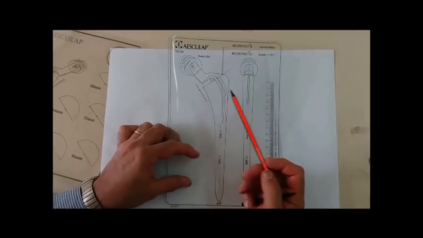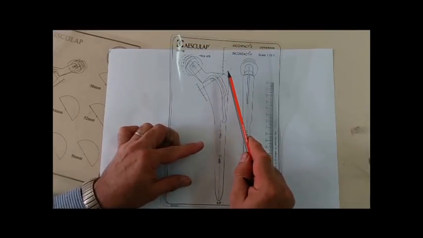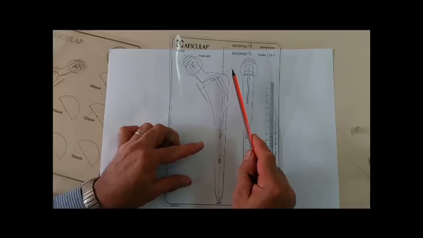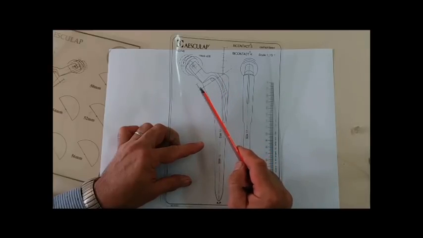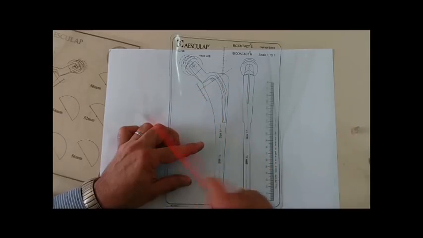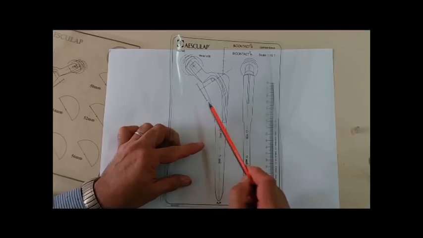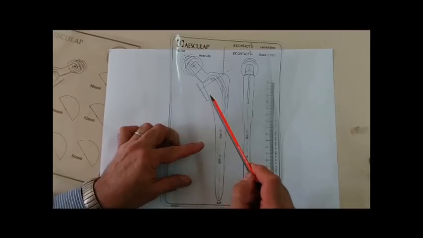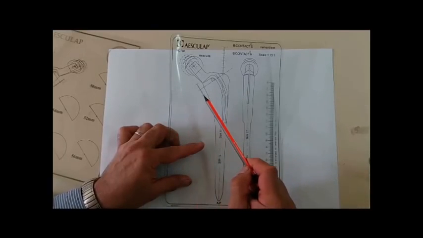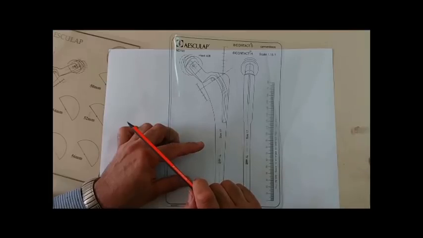The other point is the level of the osteotomy. This oblique line indicates the level of osteotomy, the proper level of osteotomy. As we see, there is a small ruler here, measuring the distance from the lesser trochanter. Suppose the lesser trochanter would be somewhere here; we can measure in this template the distance of the osteotomy from the lesser trochanter, for example 1 centimeter or 2 centimeters.